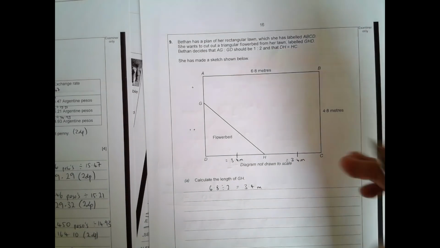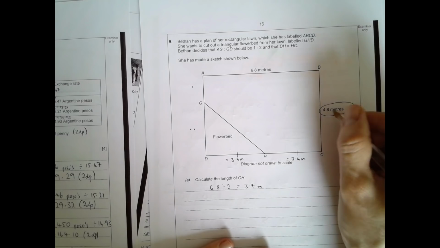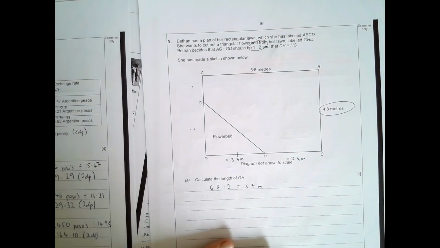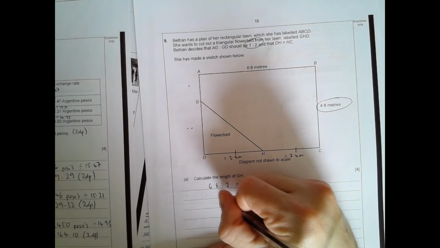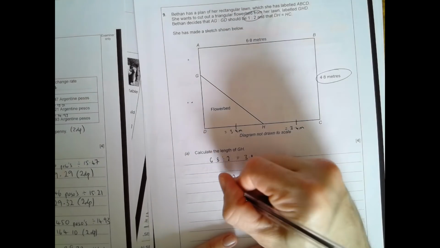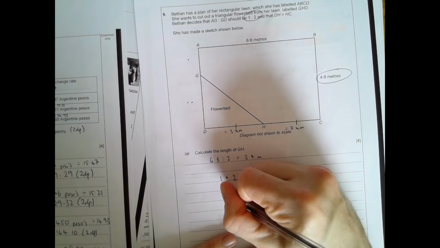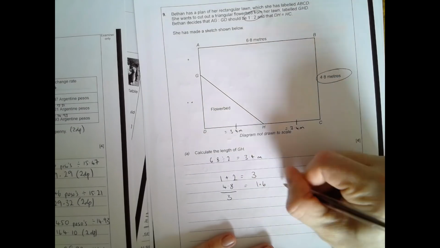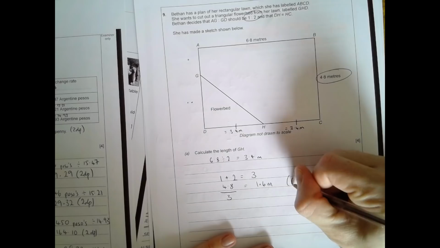Well, that's just sharing in ratio. So we want to do 4.8 meters shared between 1 to 2. The way that we do that is we add the parts of the ratio together. So 1 add 2 is 3. 4.8 divided by 3 gives you 1.6 meters. That's for one part.